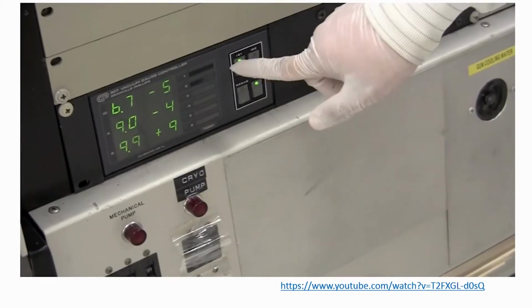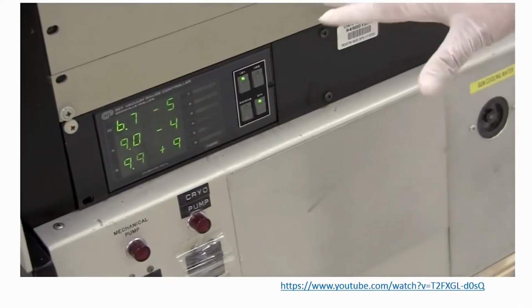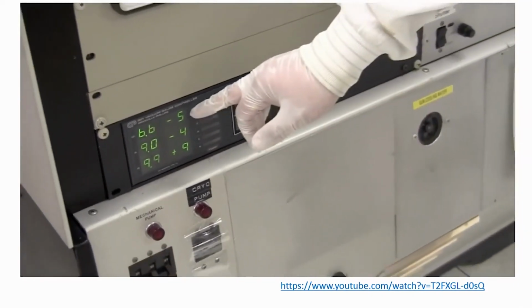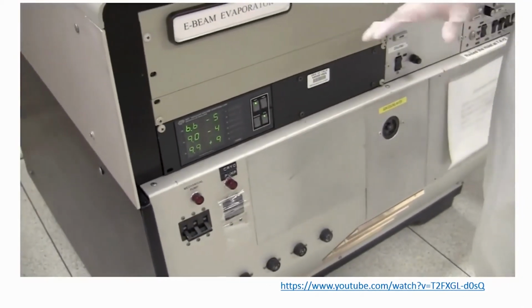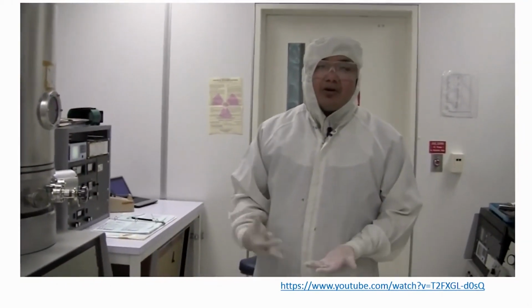So we turn it on, you can see the pressure is 6.8 times 10 to the -5. So we watch the system, and we can make sure that it's in high vacuum. And if it is, we can leave the clean room and come back after about 2 hours and then get ready to deposit.